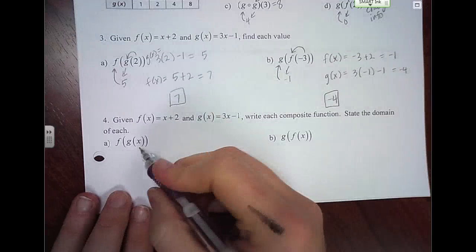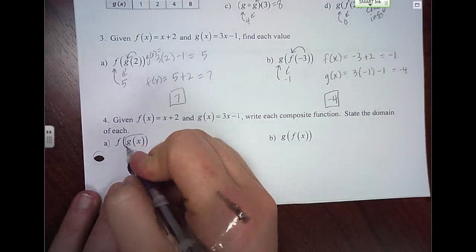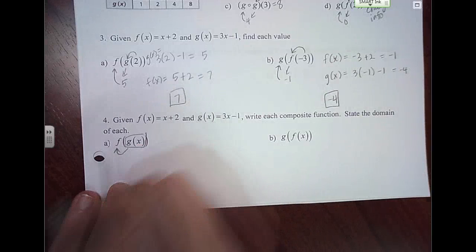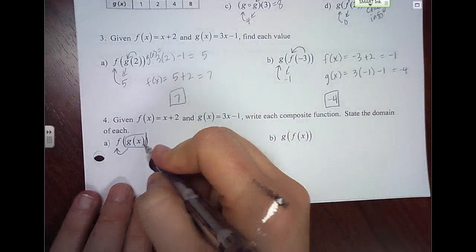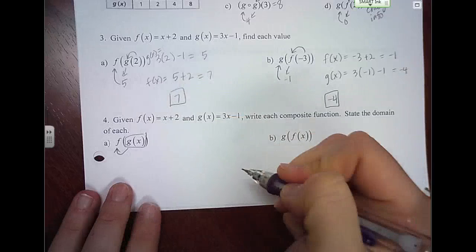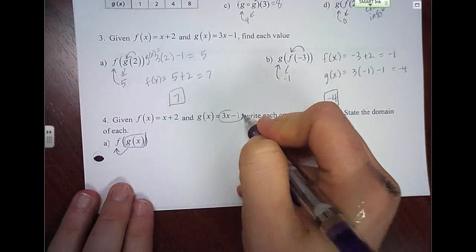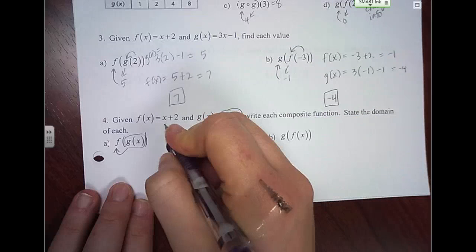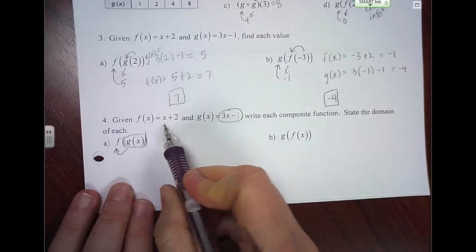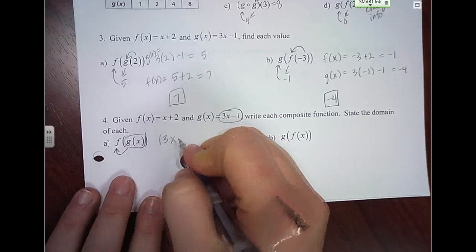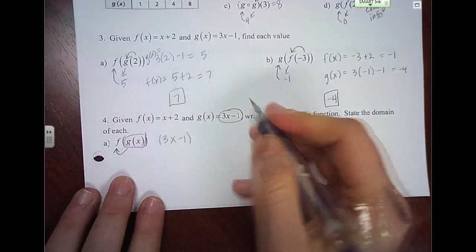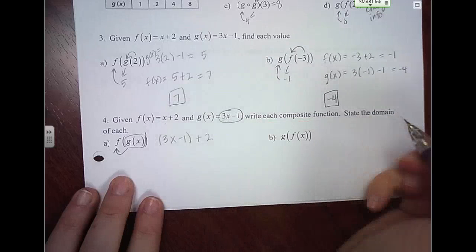Okay, so then we have this thing where it's going to be the same thing, but now instead of putting a number in, I'm going to insert this whole equation into f. Here they want me to take the g equation and put it into the f equation. So the g equation is 3x minus 1. So in for the x on the f equation, I'm going to insert 3x minus 1. So I'm going to say 3x minus 1, that goes in for x, plus the 2.